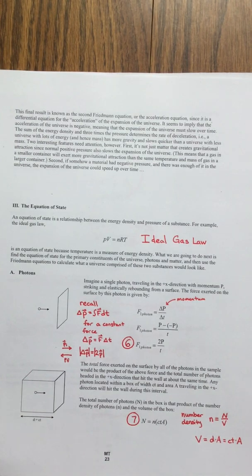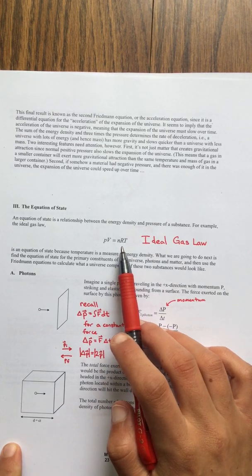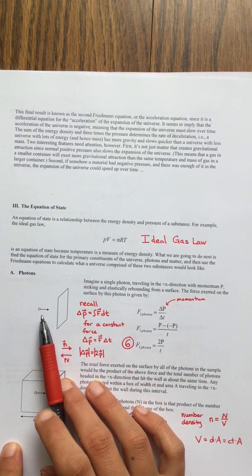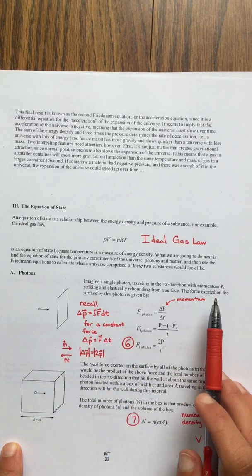This is part 3, the equation of state, from Modeling the Universe. So we're starting off here with the ideal gas law, PV equals nRT. And then we're going to imagine a single photon traveling in the x direction with the momentum capital P.